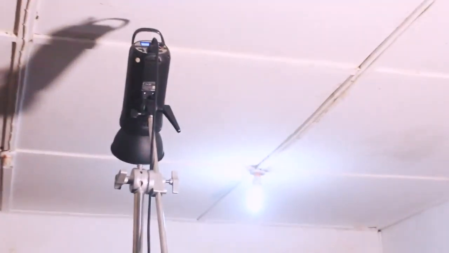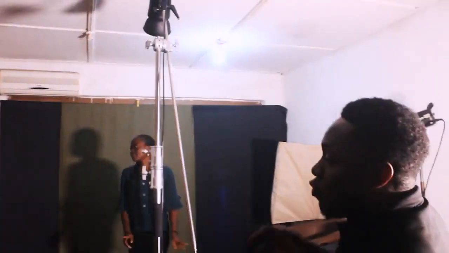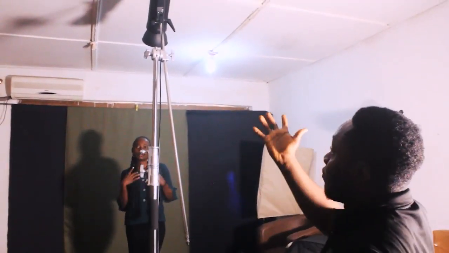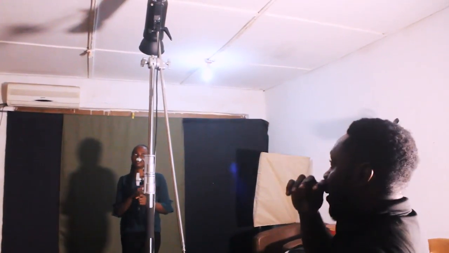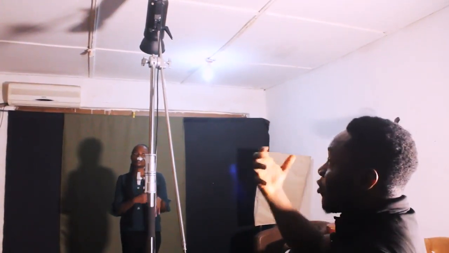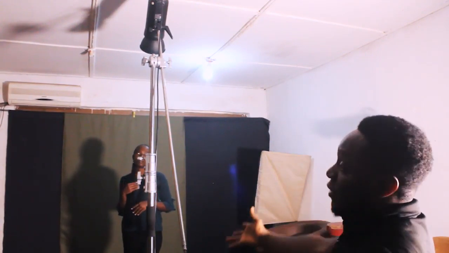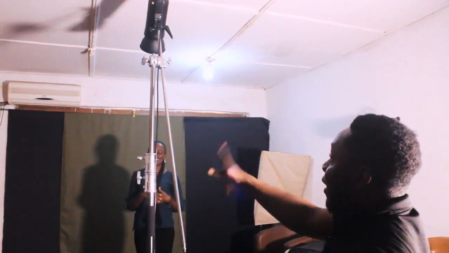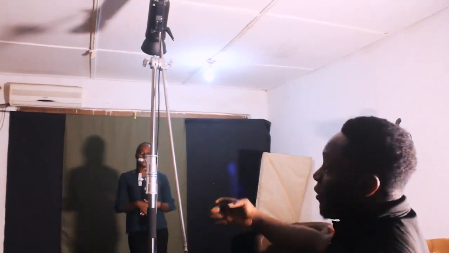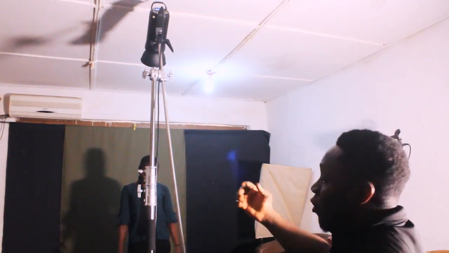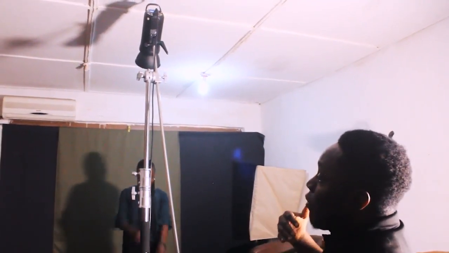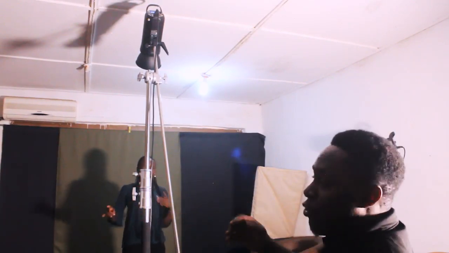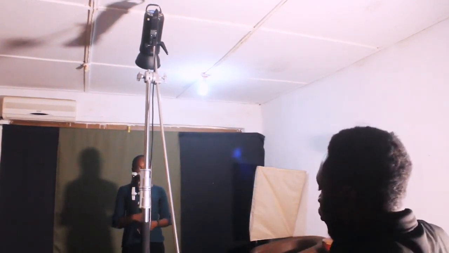And when you have this type of setup, it means that you want very harsh light on the subject, because this is more directional. There's nothing covering the surface of the light. The light is coming directly from the flash and it's hitting the subject directly. So when you have this type of lights, the light will be very harsh on the subject. So it will give you a kind of look that you can get while shooting in the sun. So let's see what we have now.